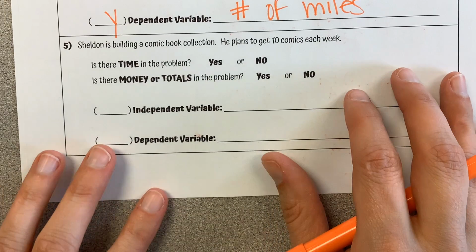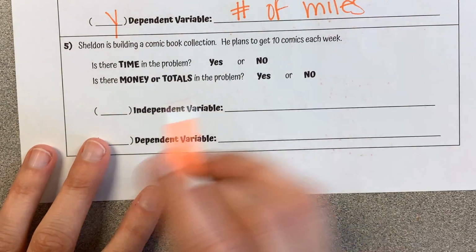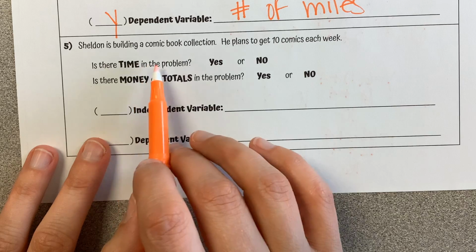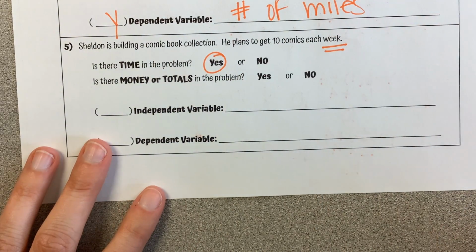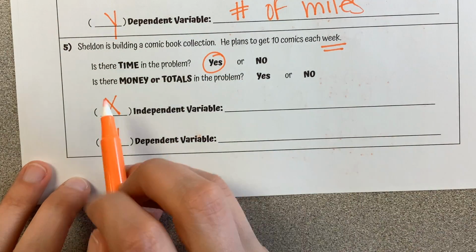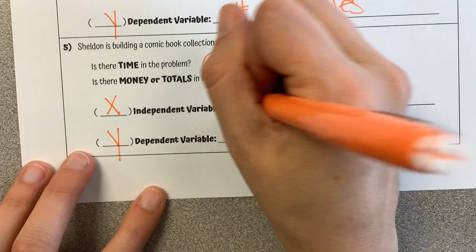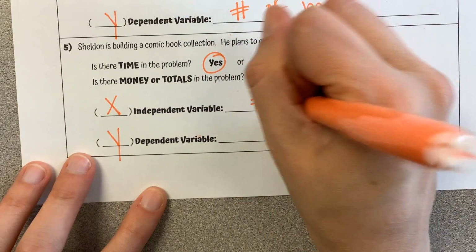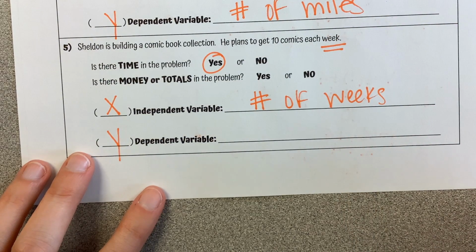And then last one, Sheldon is building a comic book collection. He plans to get 10 comics each week. So is there time in the problem? Yes, it specifically says weeks. Weeks is a form of time. So remembering independent is X, dependent is Y. So we're saying that our time, the number of weeks, is an independent variable here.